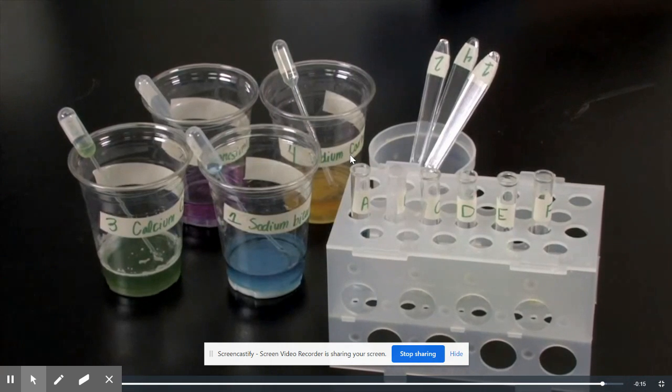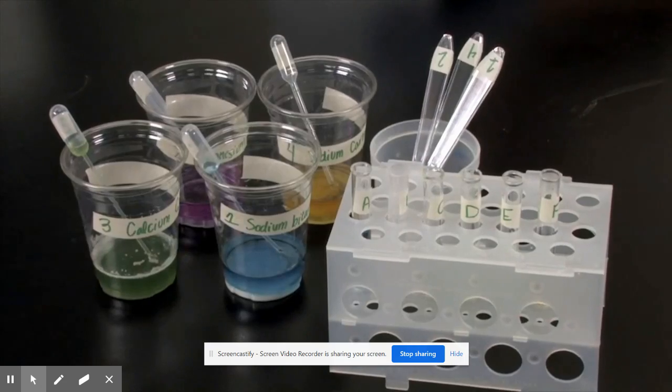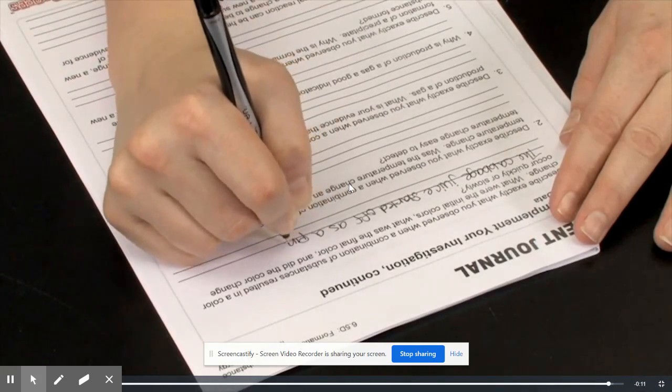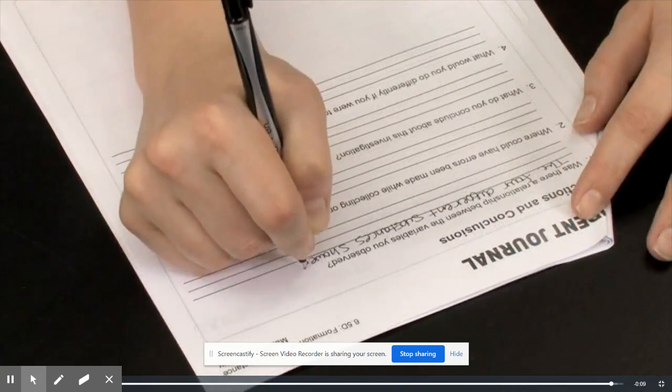Make sure the students dispose of the chemicals properly. Students will then complete all remaining questions.